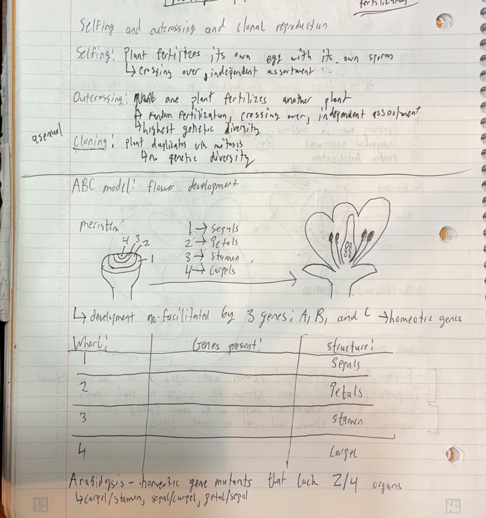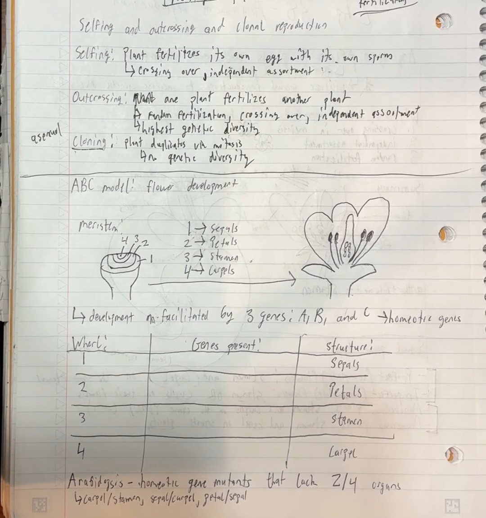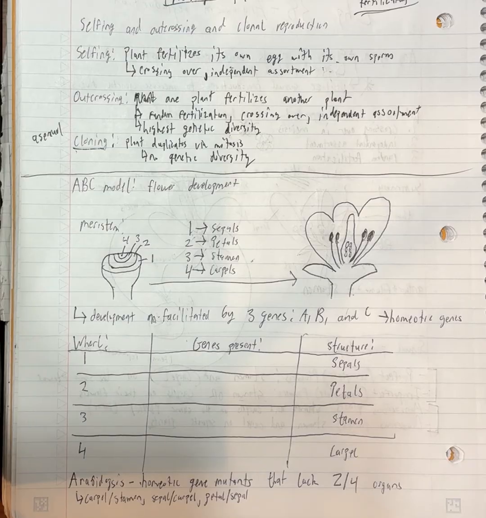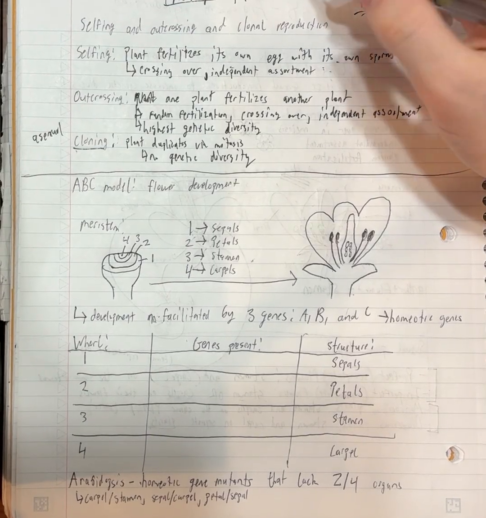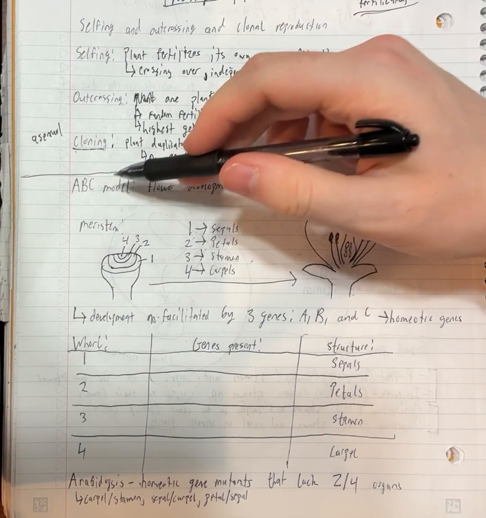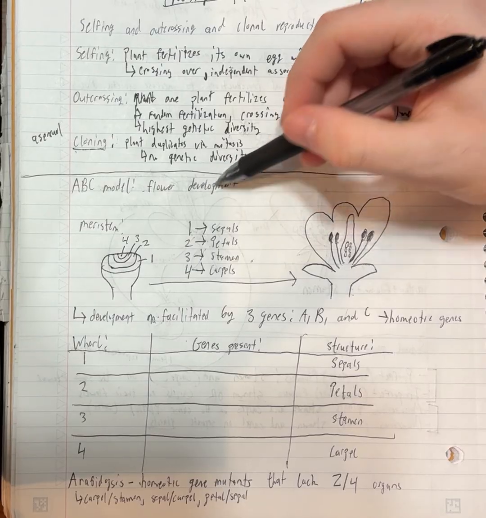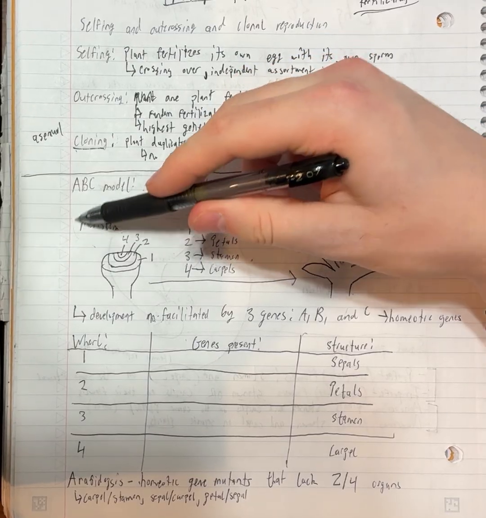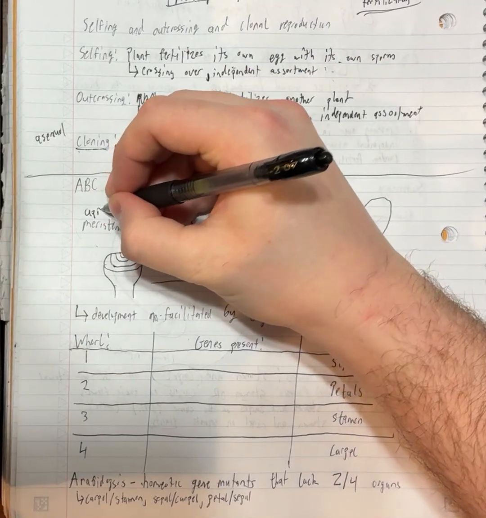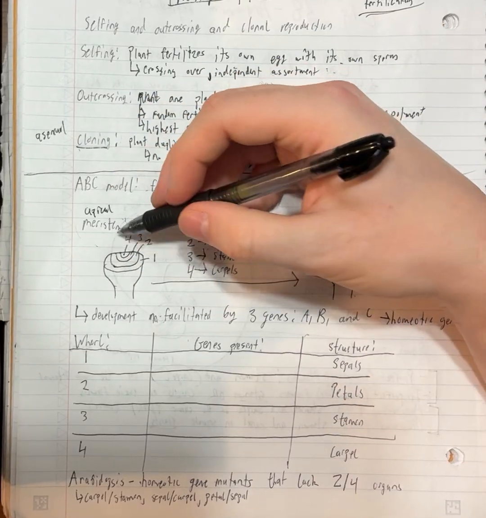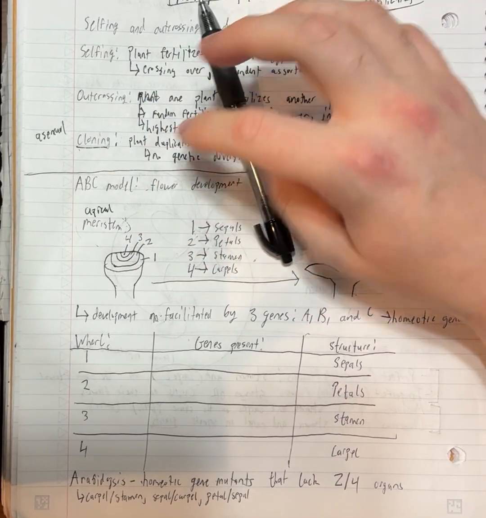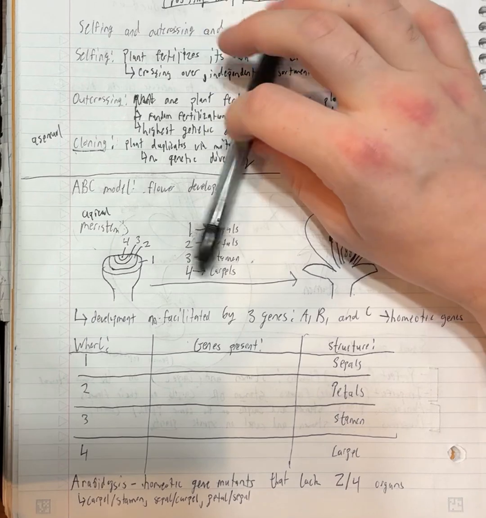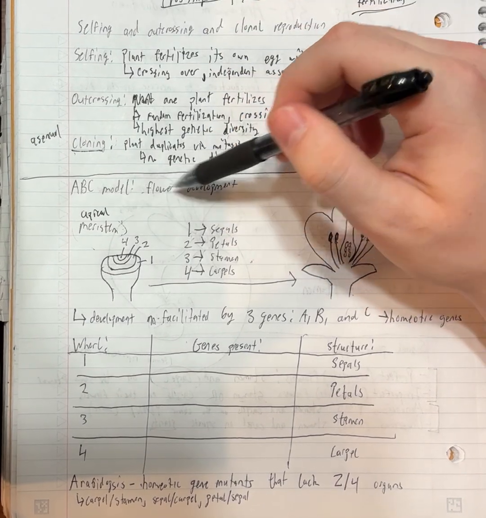All right. So on to the next thing. So now we have the ABC model of flower development. You could also call it the whorl model. So basically the ABC model says that on a meristem, when we have an apical meristem that is going to grow into a flower, it has 4 distinct regions, and we call those whorls.